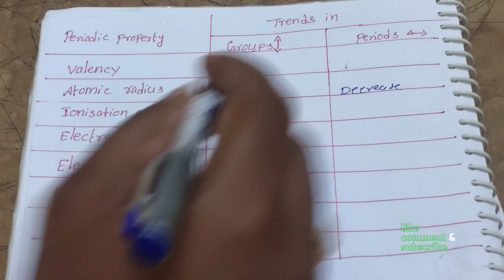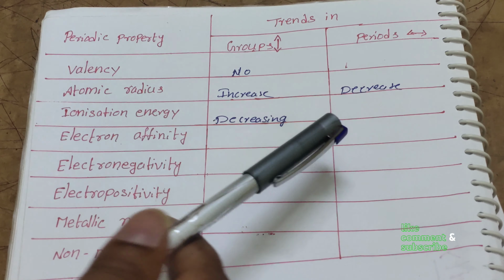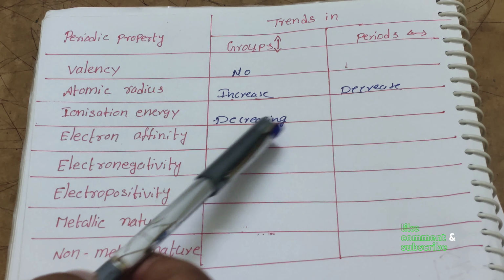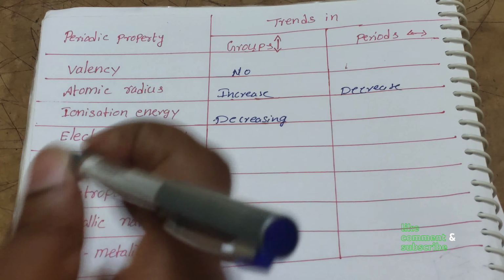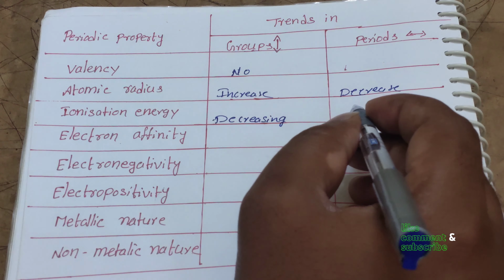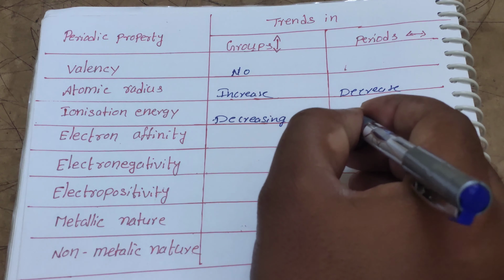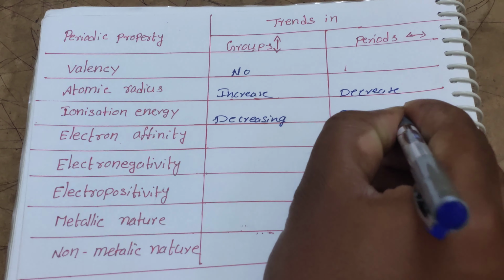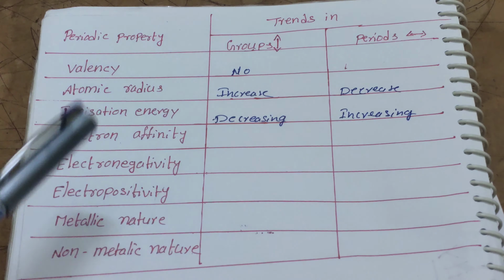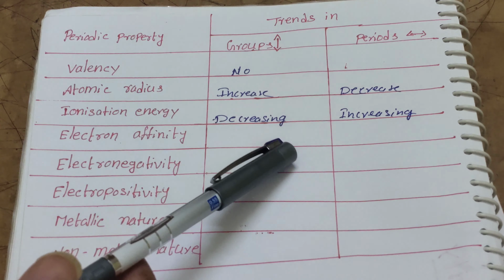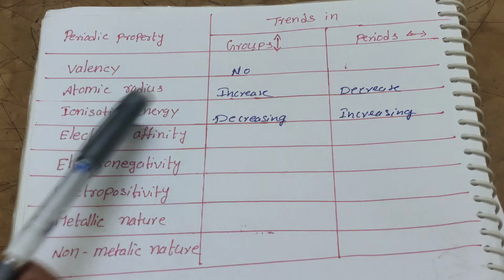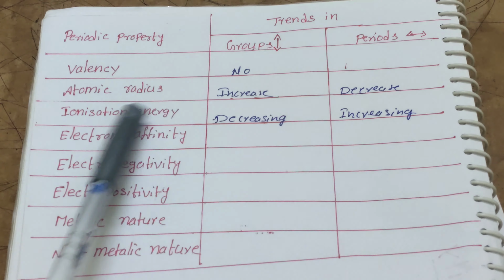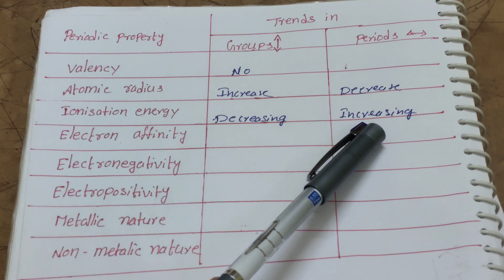And next one, in the period from left to right, the ionization energy values gradually increase. Why? Because the electrons enter into the same main shell and the attraction between the nucleus and the outermost shell increases, so the ionization energy values in the periods gradually increase.